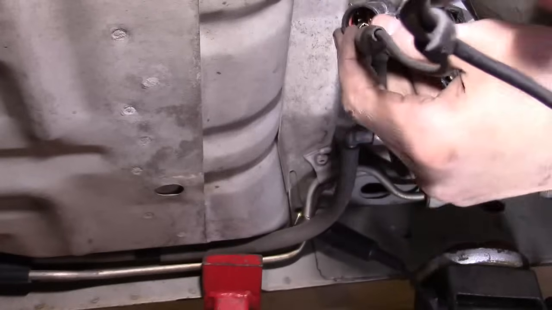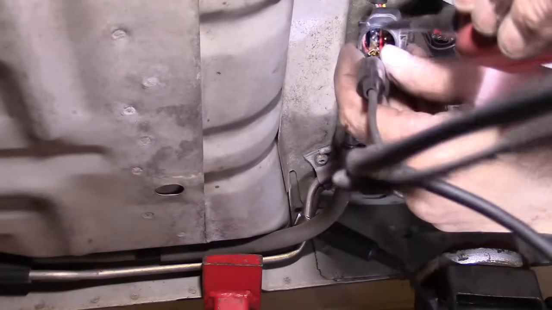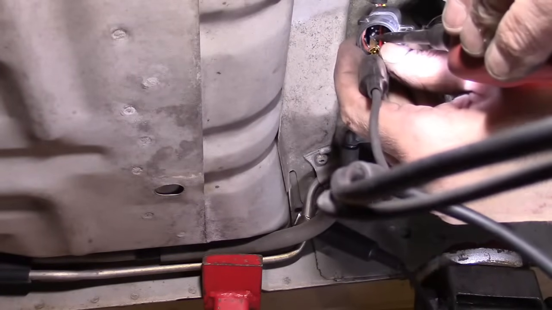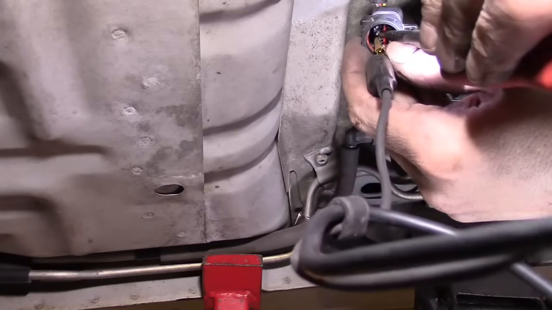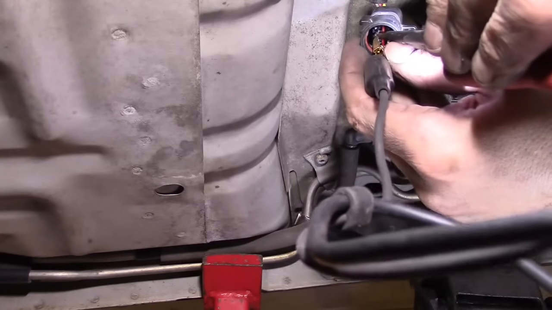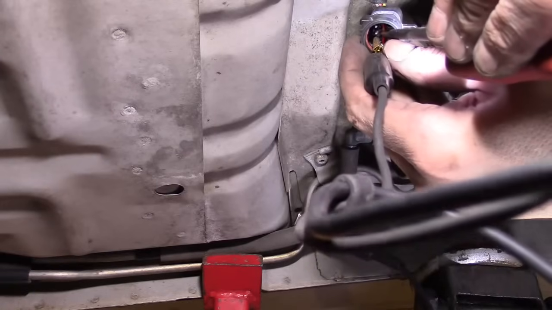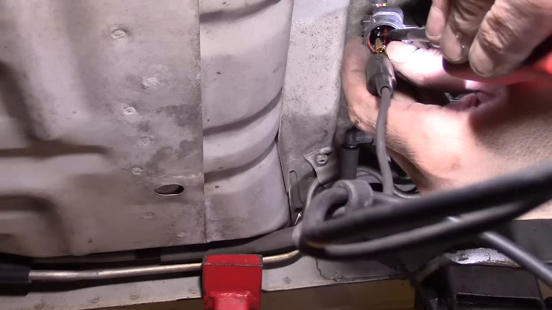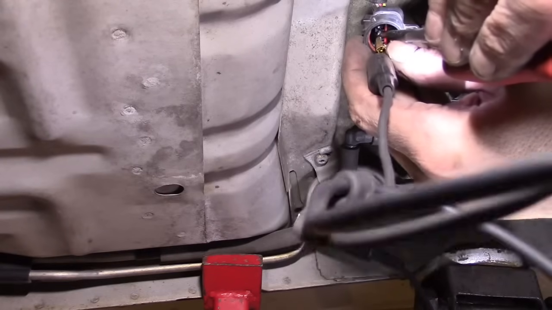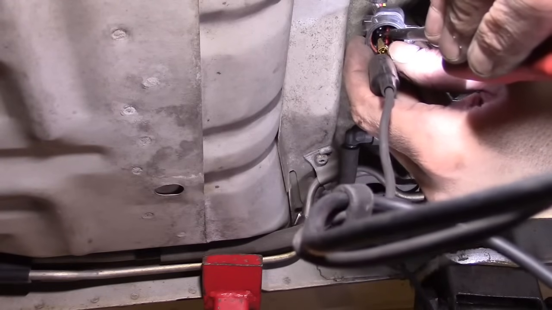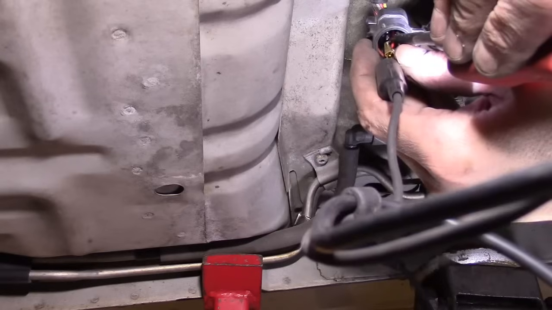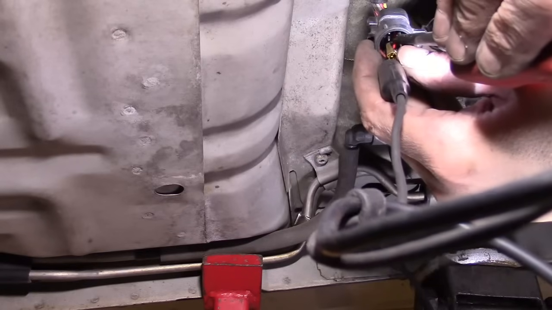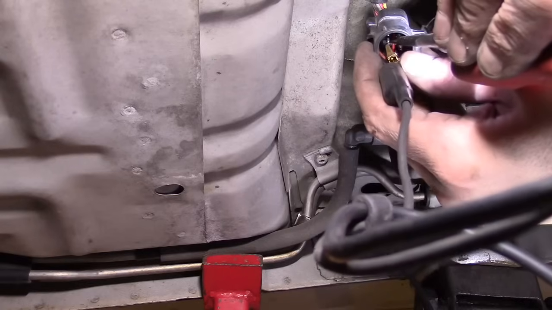Okay, now we can put 12 volts to this thing and get this diagnosis over with. So putting 12 volts to it here, and nothing. Absolutely nothing, actually. And I don't know if you heard it, but just for a second there you can even see it spark, maybe right there. I don't know if that's showing up on the camera.